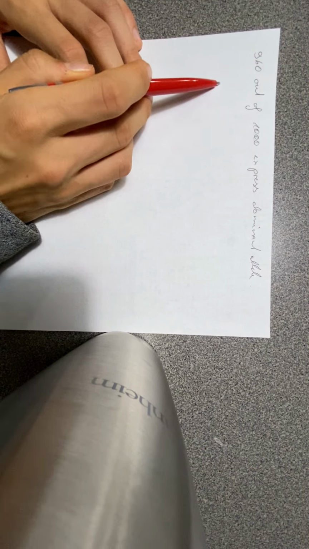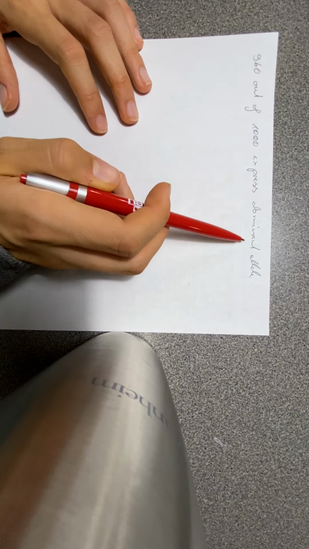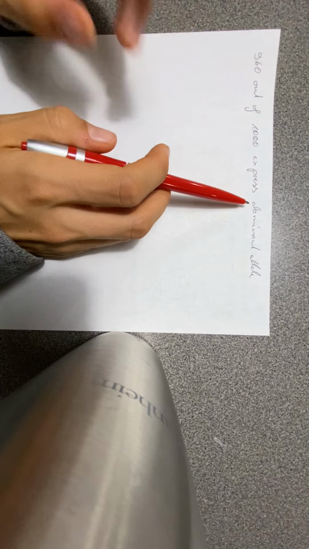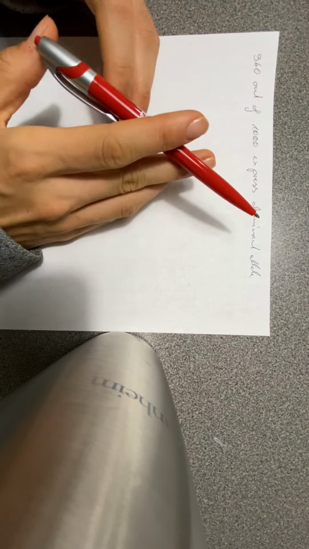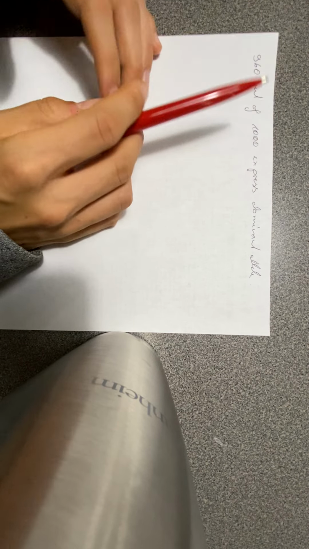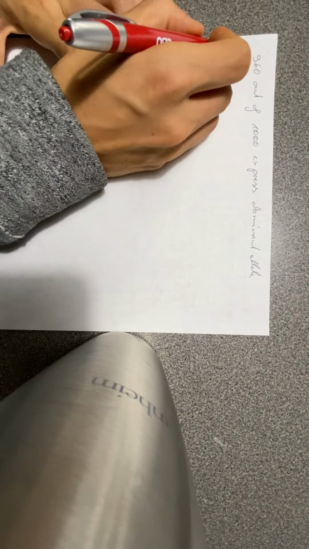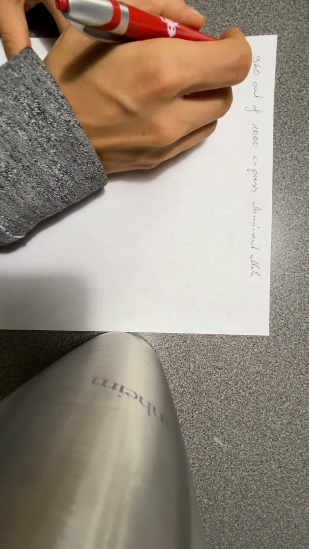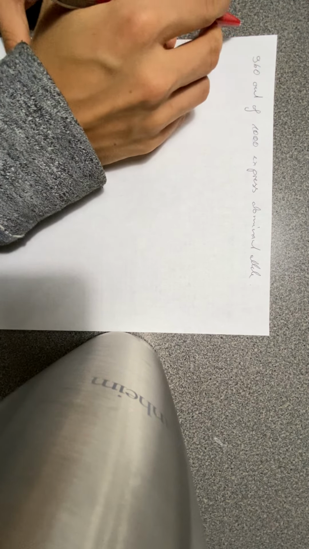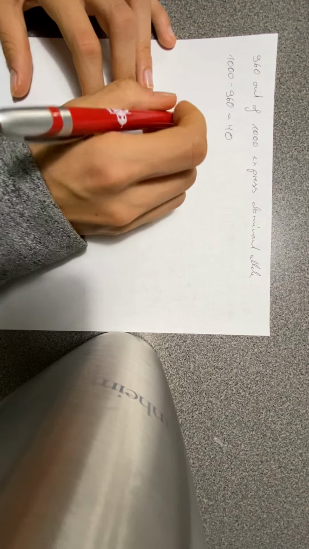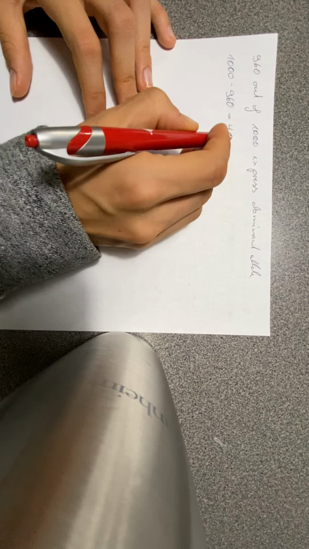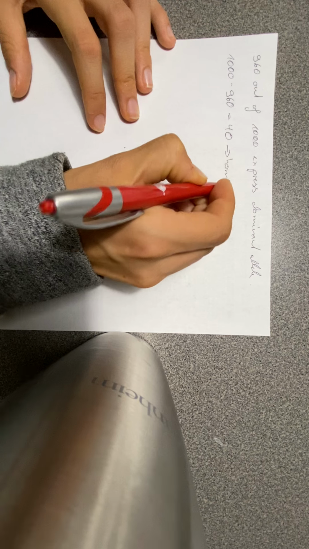Let's say, for example, 960 out of 1,000 express the dominant phenotype. The problem here is we always need to know the homozygous recessive individuals in a population. So that's pretty easy. We just need to subtract 960 from 1,000, and that would be 40. So that means 40 are homozygous recessive.